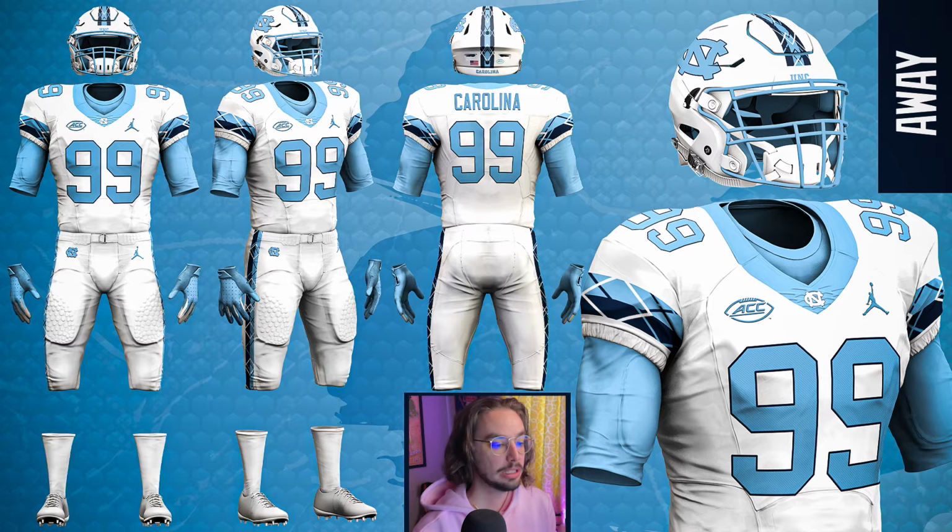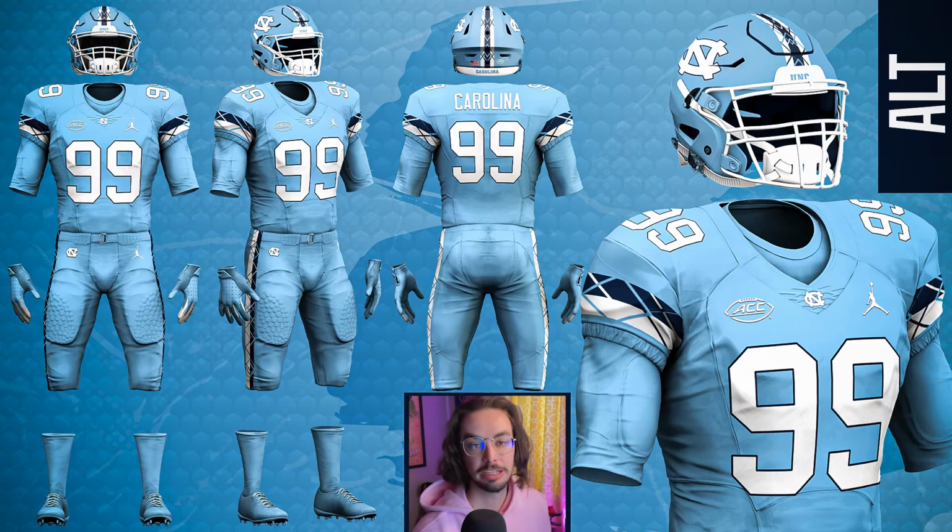The away look then would be all white head to toe, and then the first alternate would be an all light blue look. So basically taking the home design and just adding light blue pants there. And of course, the away design could bring in light blue pants into that too, and they could also wear the light blue helmet.